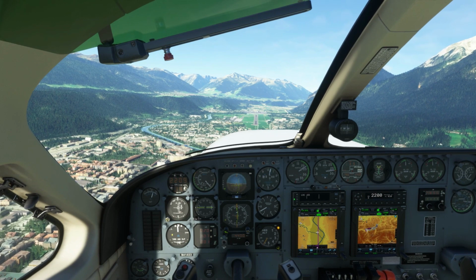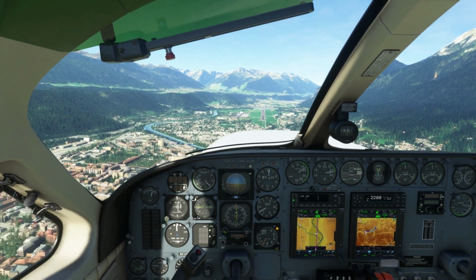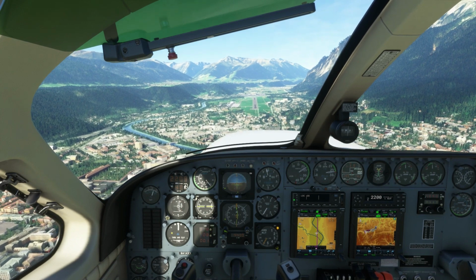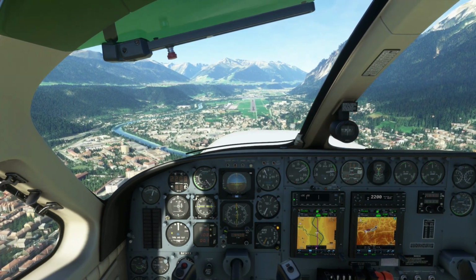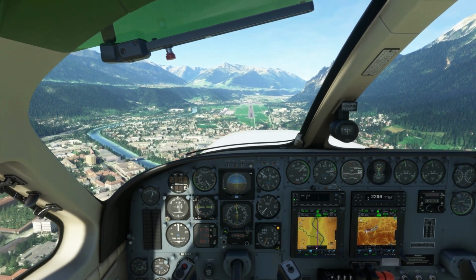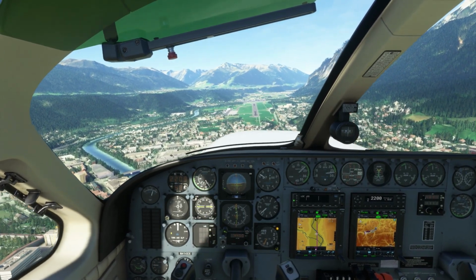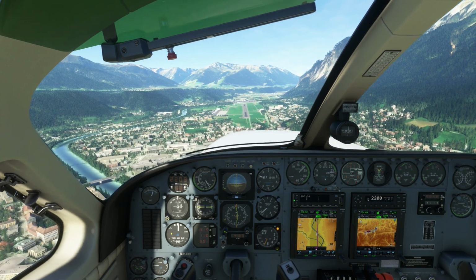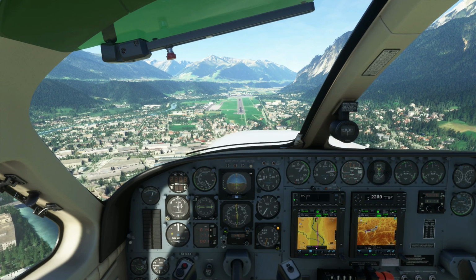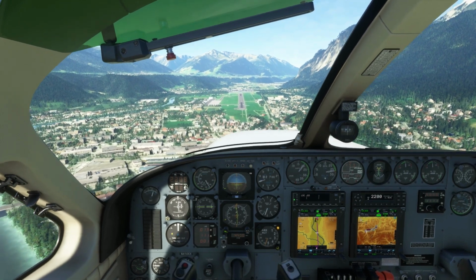Okay, it's pushing. Yes. Now let's descend faster. I'm high, so I'm gonna take off some power for now and bring the nose down a bit.